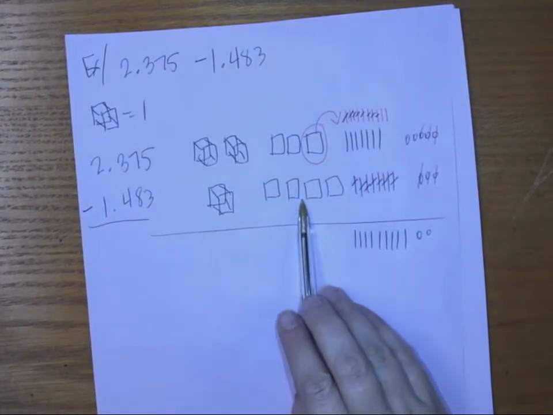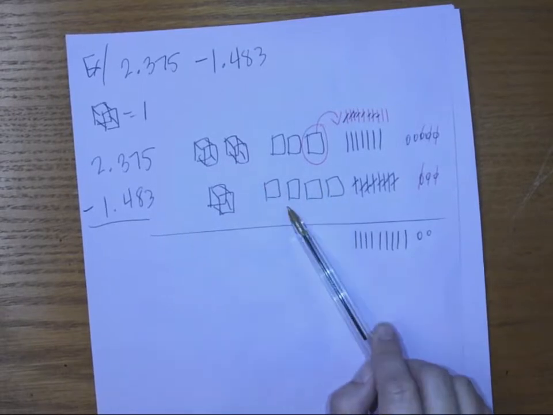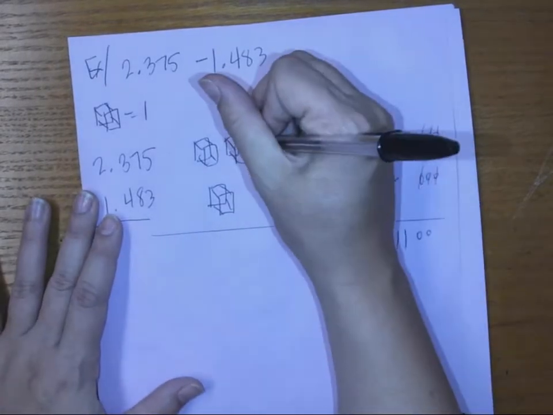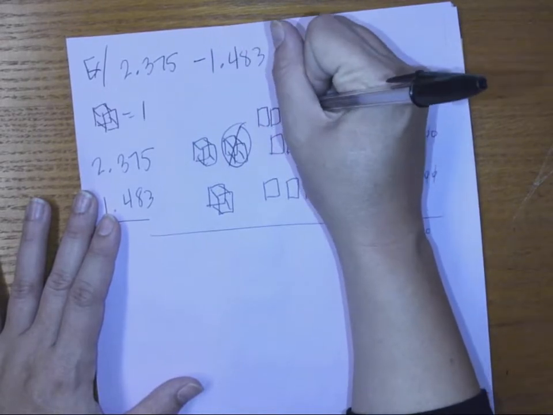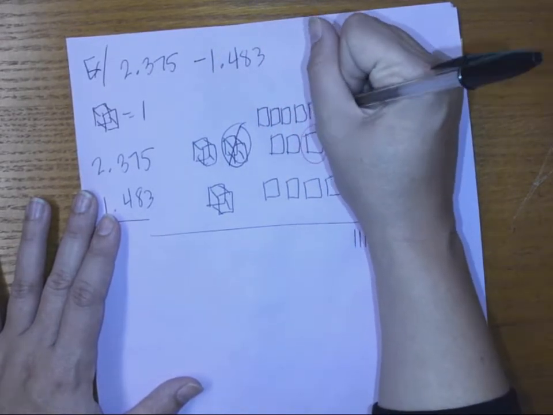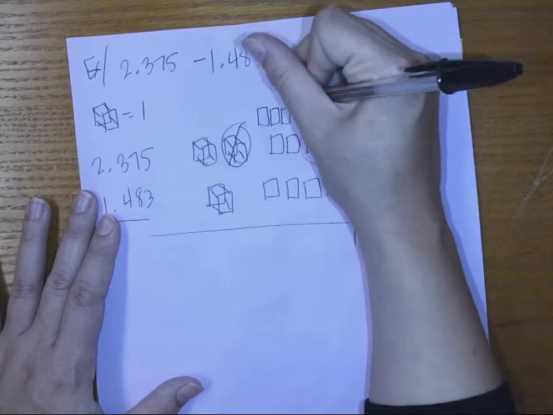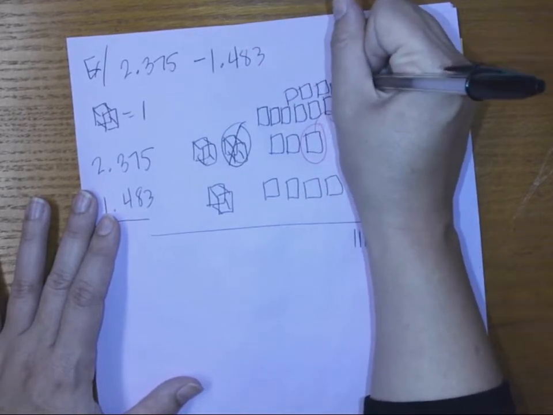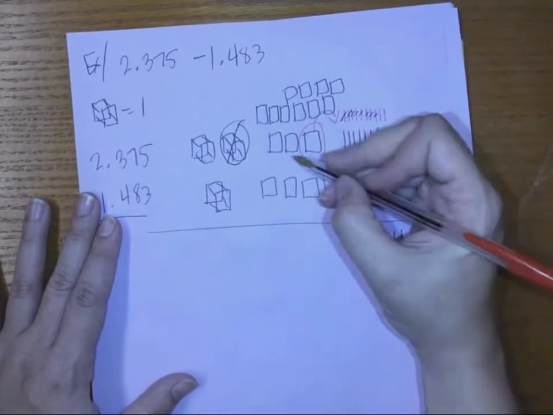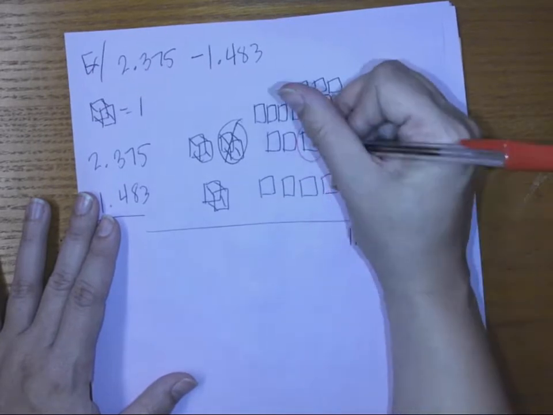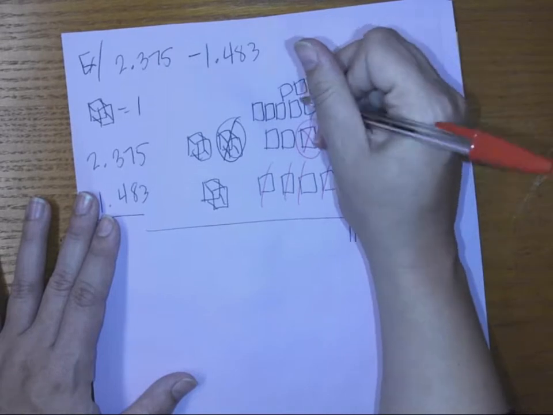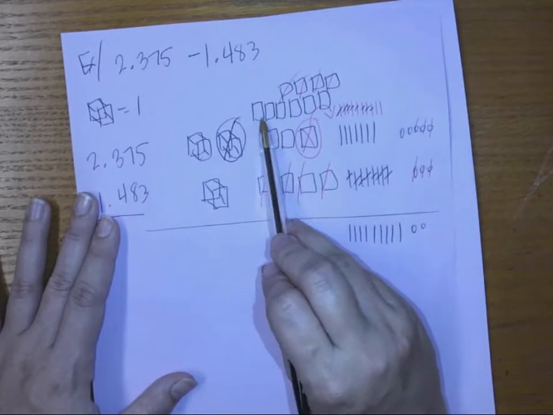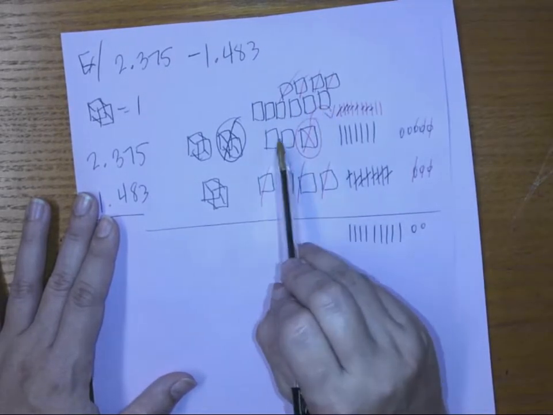Moving over to my flats, I have 2 flats. I want to take away 4. That's not enough. So let me break down a cube. A cube is 10 flats. So now I have 12 flats total here, because this one's gone. And I want to take away 4. So I'm left with 1, 2, 3, 4, 5, 6, 7, 8 flats.